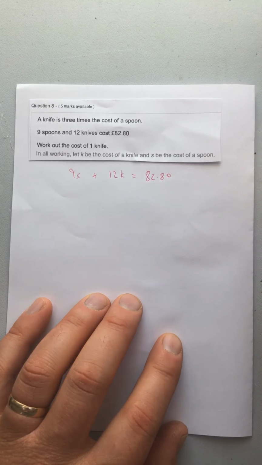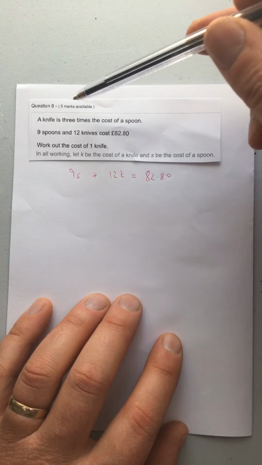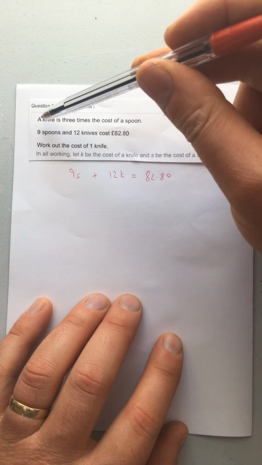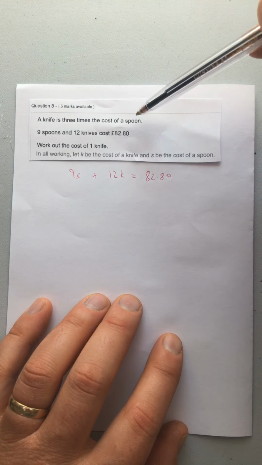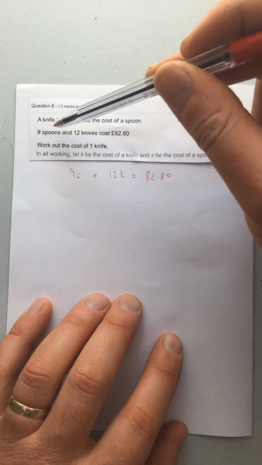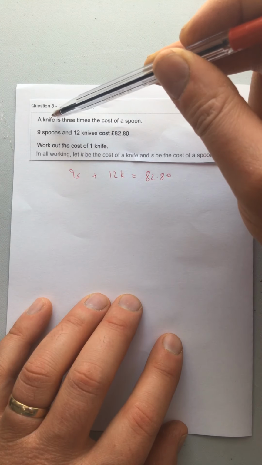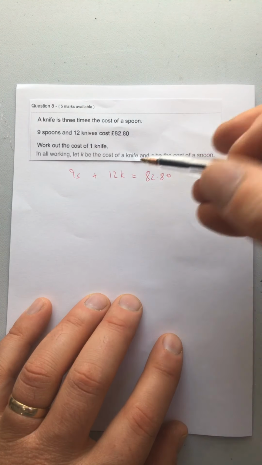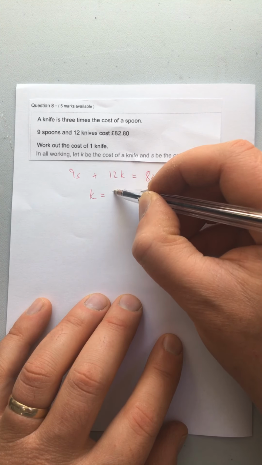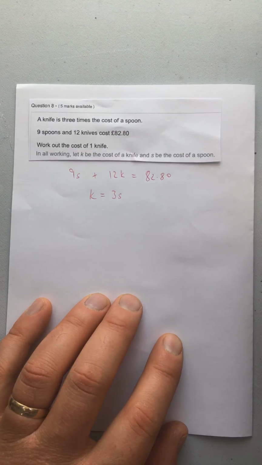Quite a few of you got that. A number of you got stuck with how you form a second equation. So here, a knife is 3 times the cost of a spoon. What we can say there, because it feels a bit different, this one. So a knife is 3 times the cost of a spoon. So one knife is the same as the cost of 3 spoons, so 3S.